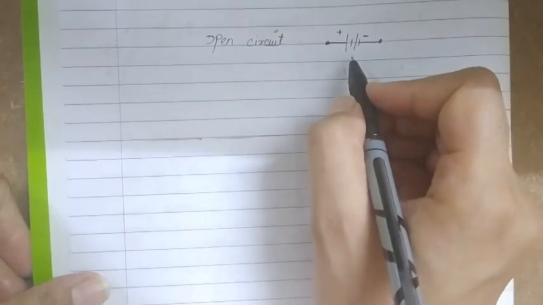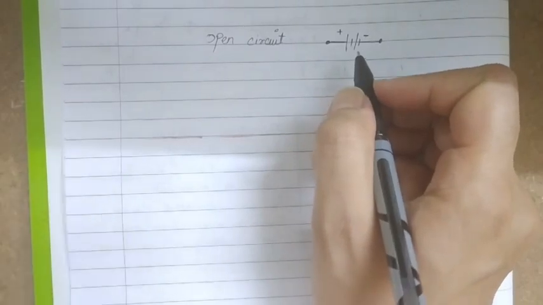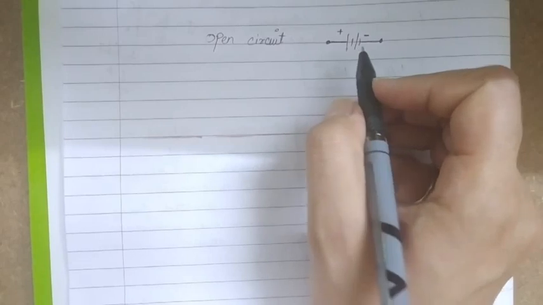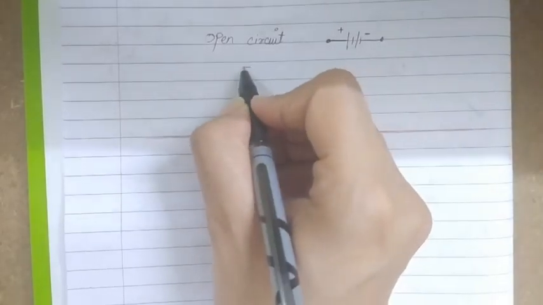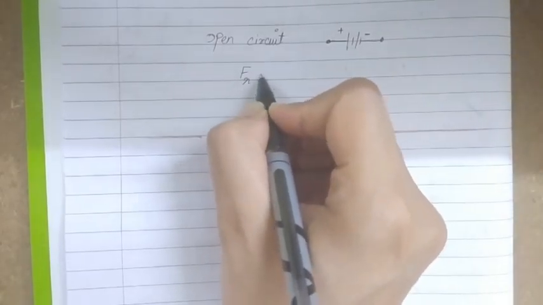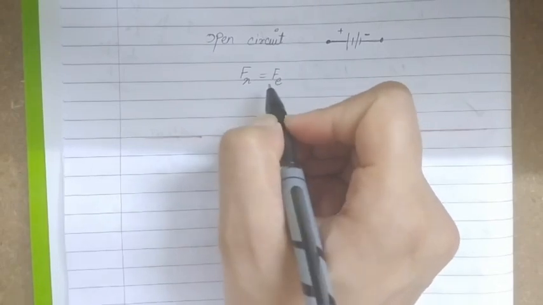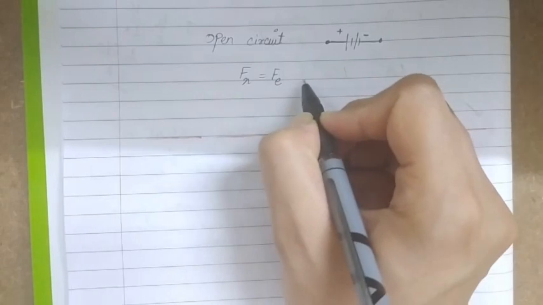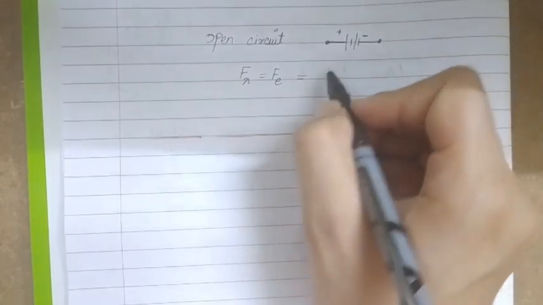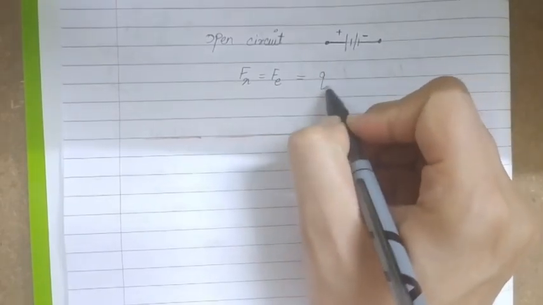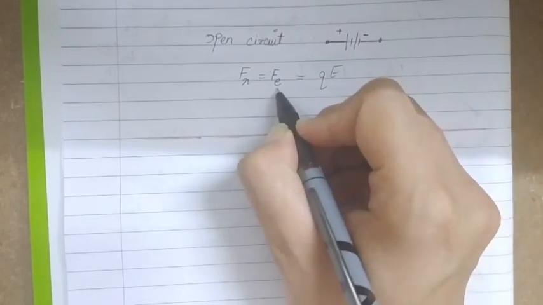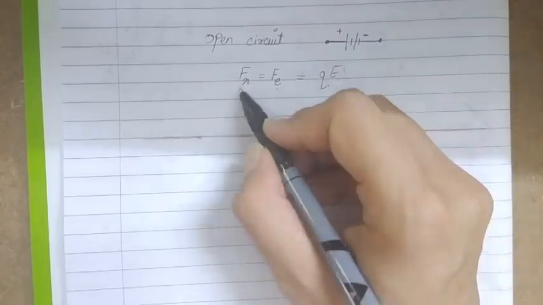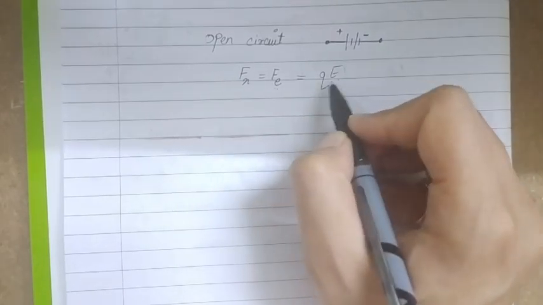In this case, there were two forces, non electrostatic force and electrostatic force, Fn and Fe, which were equal for steady state that we have already achieved. So Fn is equal to Fe, and these will be equal to QE, because we know that electrostatic force is equal to charge into electric field acting on the charge. So Fn is equal to Fe is equal to QE.